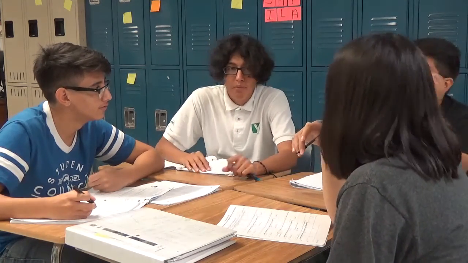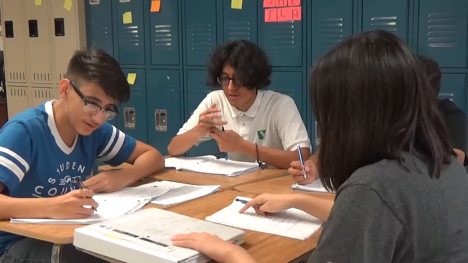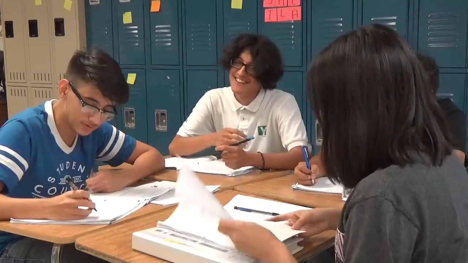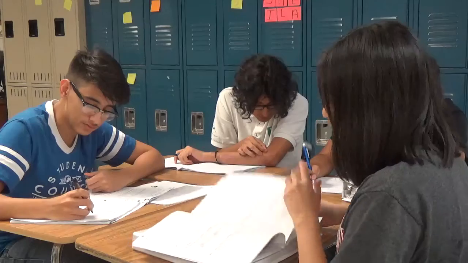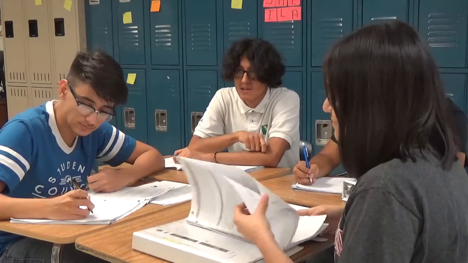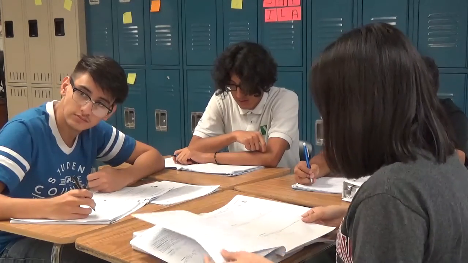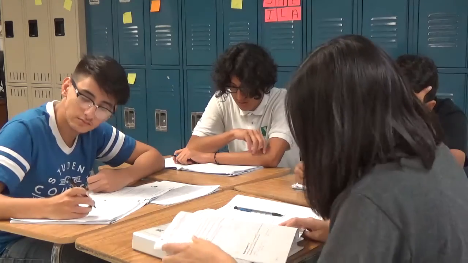Okay, so what do we know? Y is 200. So that's 150 miles, and this over here is 200 miles. So right now you're telling me how far apart they are from this collision point. What else do you know?